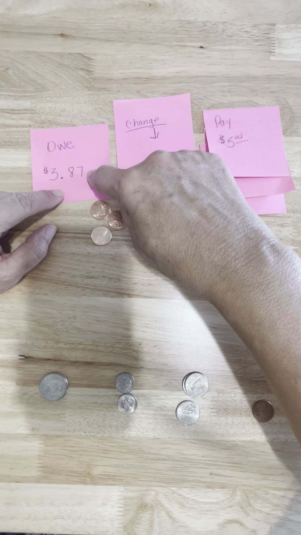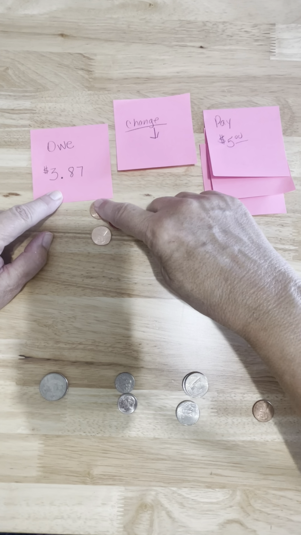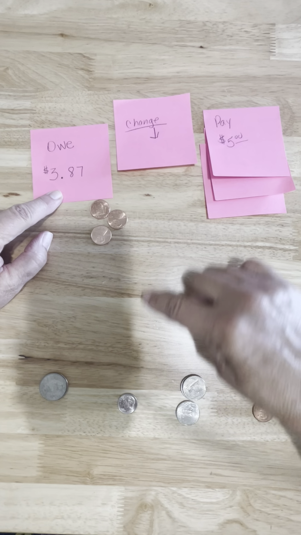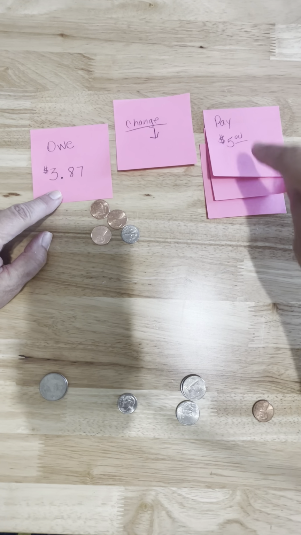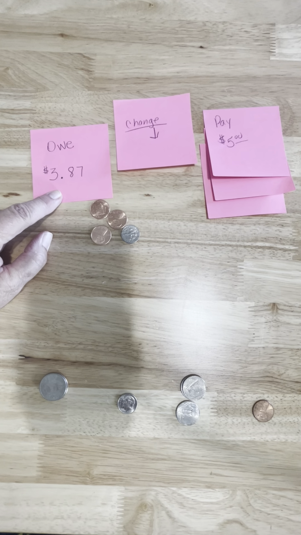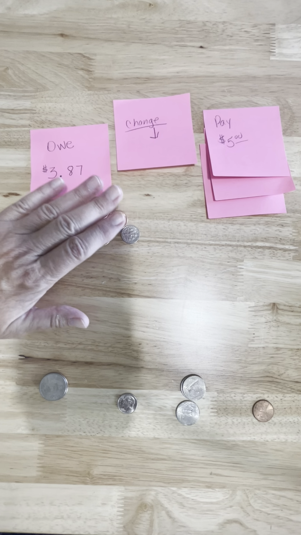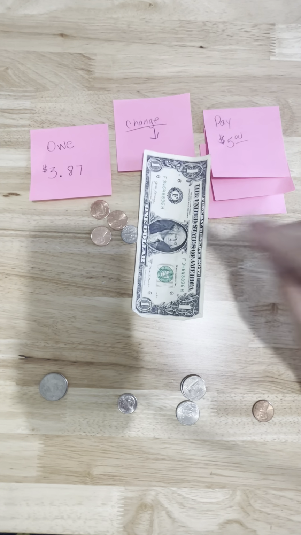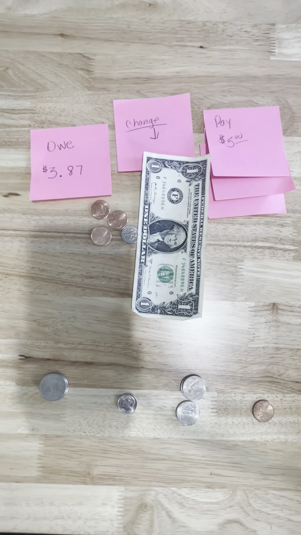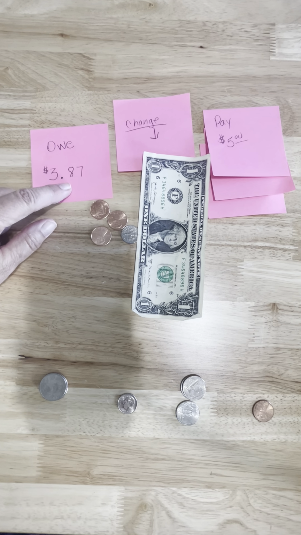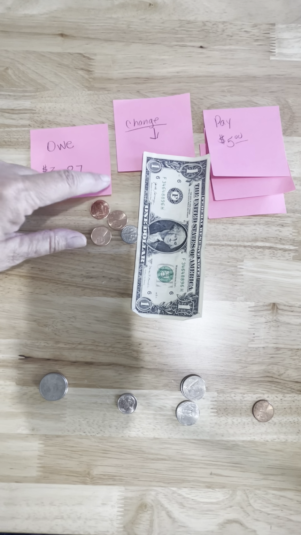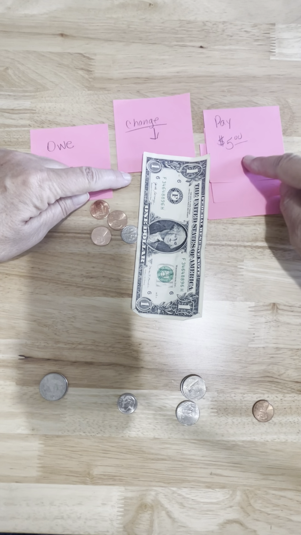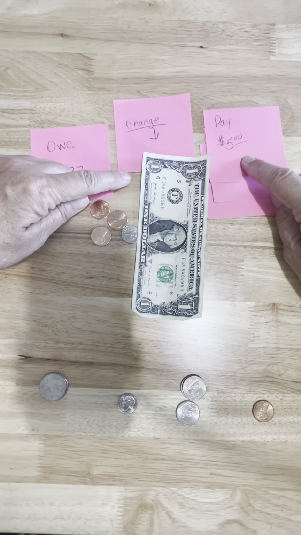All right, so we were at 3.87. We did 88, 89, 90. That makes $4. Now, they paid you $5. So what do you add to $4 to get to $5? Well, you add one more dollar. Did you know how much change this was ahead of time? You didn't have to. You didn't have to do any subtraction. All you have to do is start here and count your way up, and then you stop when you get to whatever they paid you.